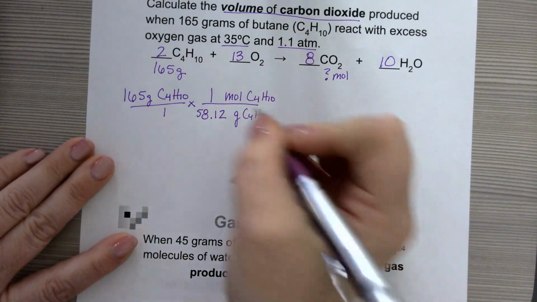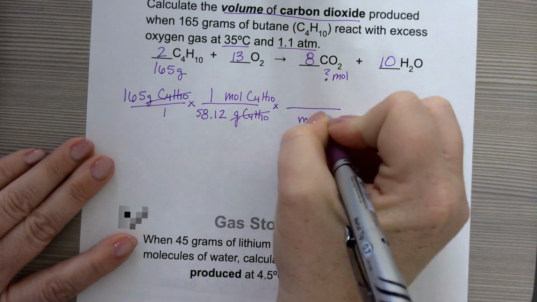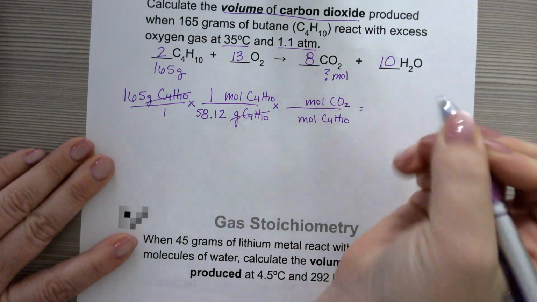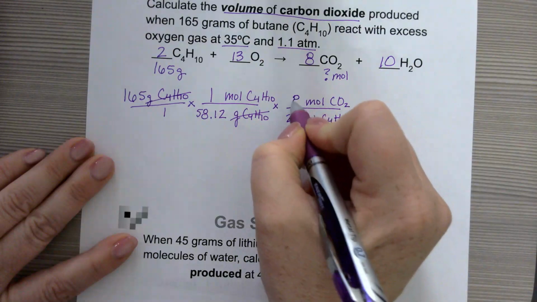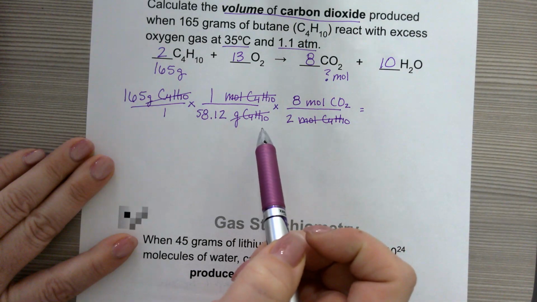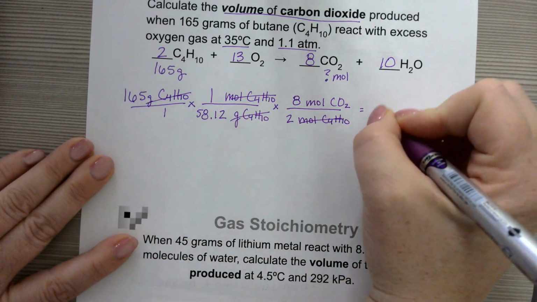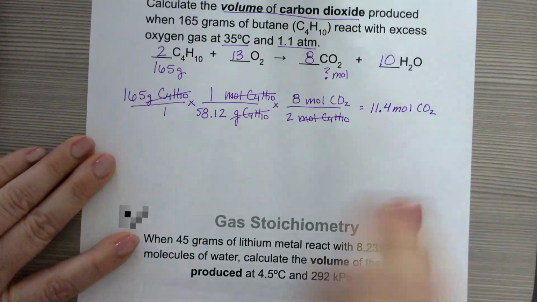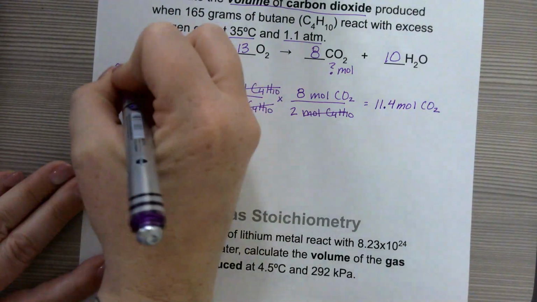58.12 grams per mole. And then we can use our mole ratio now, so moles of butane, and we're trying to get moles of carbon dioxide to go from moles to moles. So we have 2 moles of butane and then 8 moles of carbon dioxide. Multiply across the top, divide by what's on the bottom. We should have 3 significant figures here because this only has 3 significant figures. And you should end up with 11.4 moles of carbon dioxide. So now that we have our moles, that's our first step, right? Find our moles.